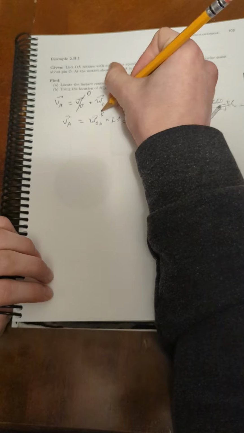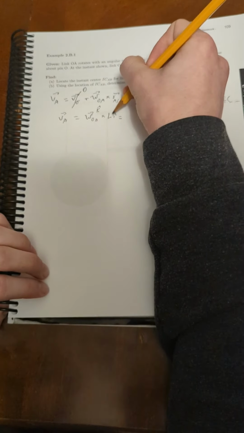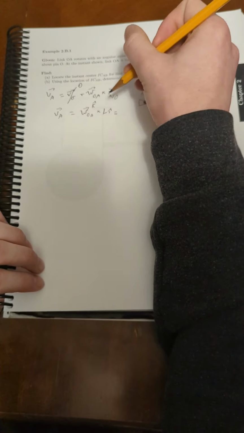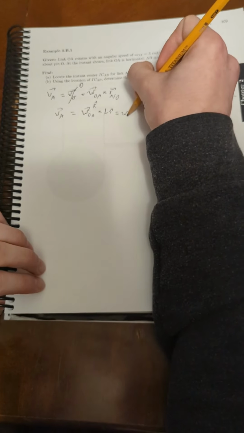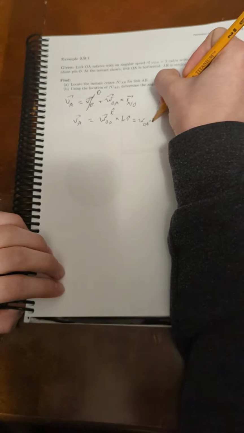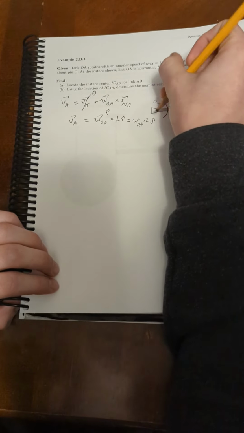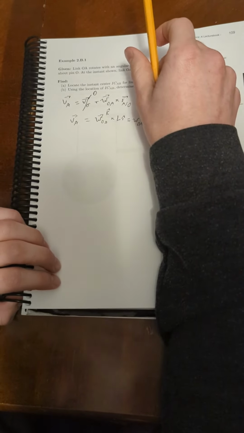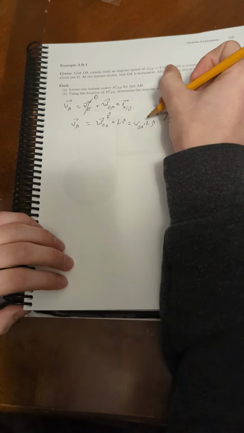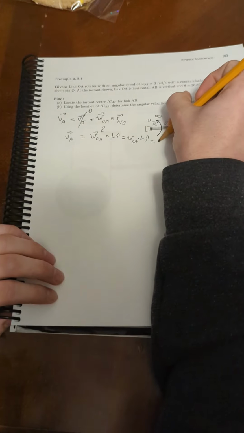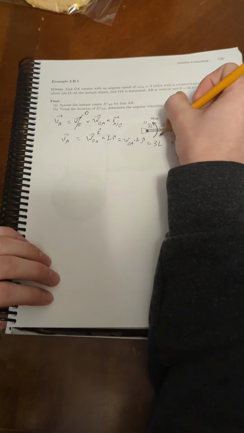Omega OA is always in the K direction, and K cross I gives a positive J, so the velocity of A is omega OA times L J. Since omega OA is equal to 3, the velocity of A is equal to 3L J.